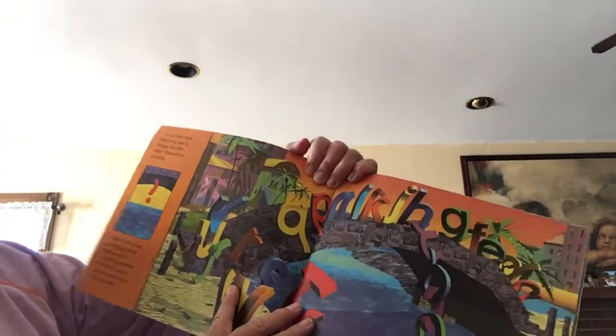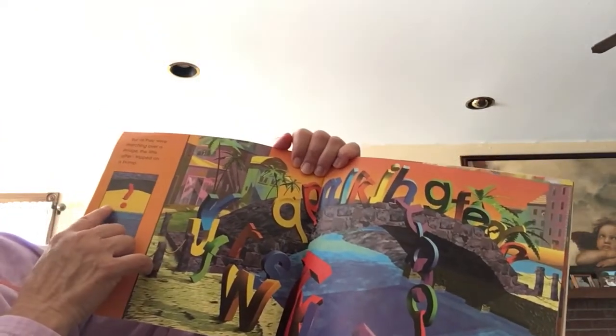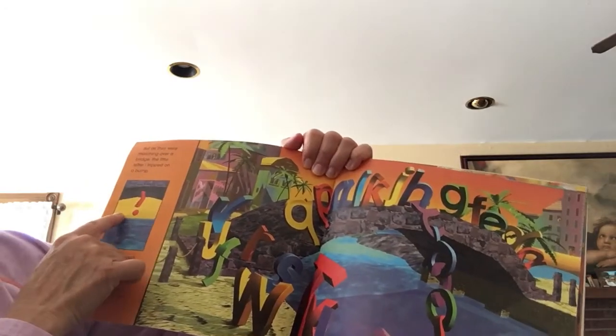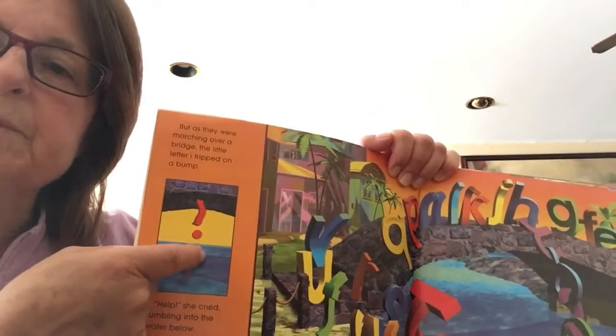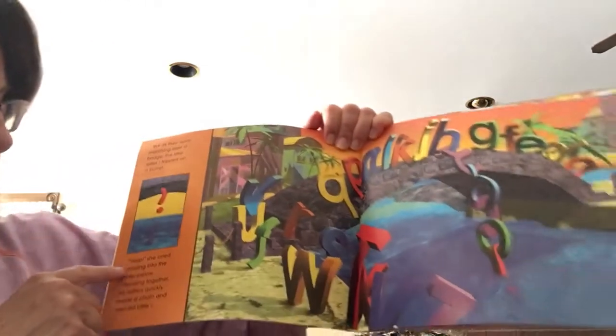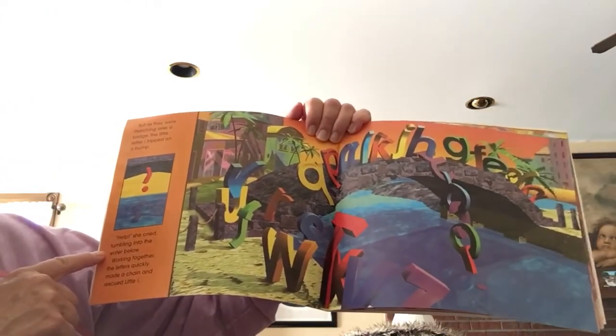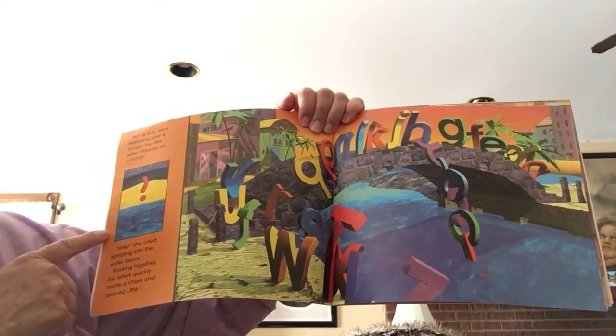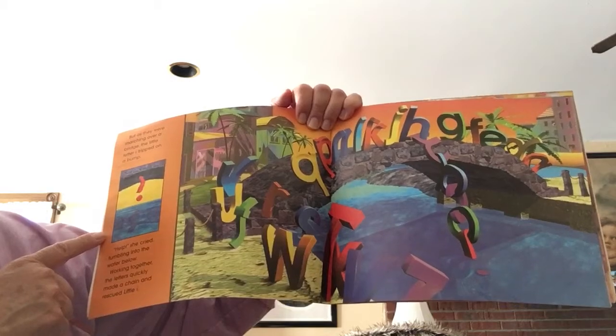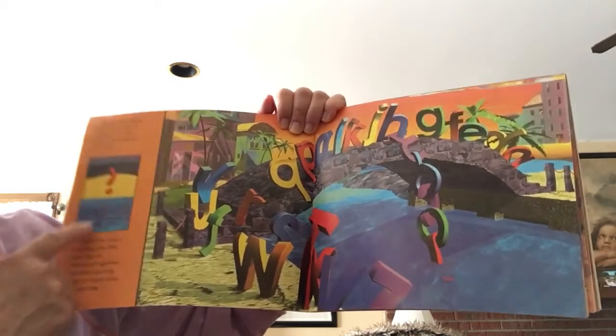No, I didn't. Okay. But as they were marching over a little bridge, the little letter I tripped on a bump. "Help!" she cried, tumbling into the water below. Working together, the letters quickly made a chain and rescued little I.